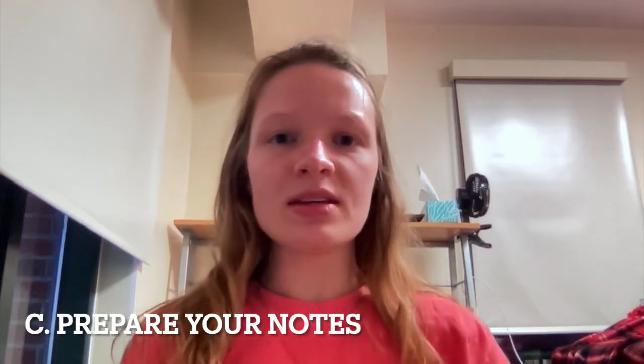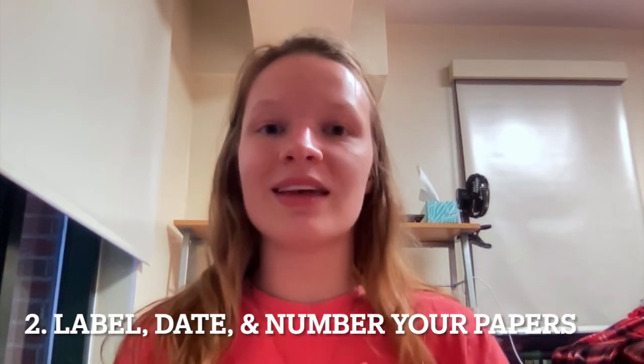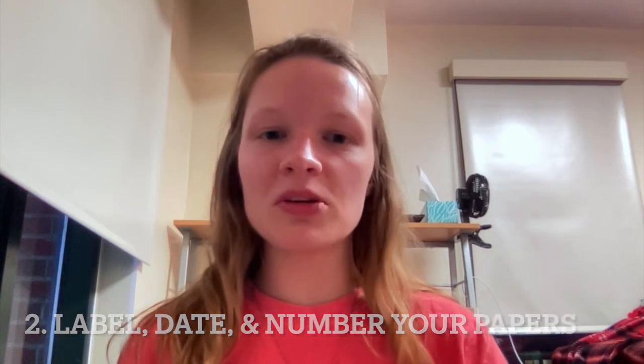And the third step to preparing yourself before class begins is preparing your note-taking materials. Whether you're using your computer or an iPad, put it on Do Not Disturb or even turn off the Wi-Fi for note-taking. And if you choose to use good old pen and paper, make sure you have those out and ready to take notes. So the second step to taking notes in class is labeling, dating, and numbering your papers. You probably want to do this before class begins. This means writing down the topics and subtopics, and dating and numbering all of your pages so that you can access them easier after class.